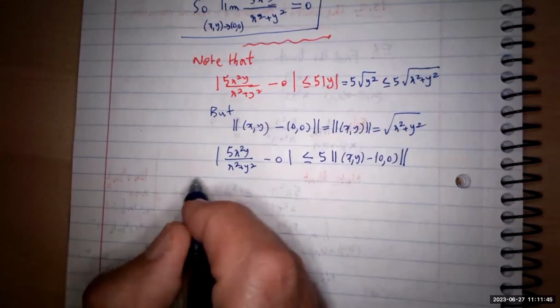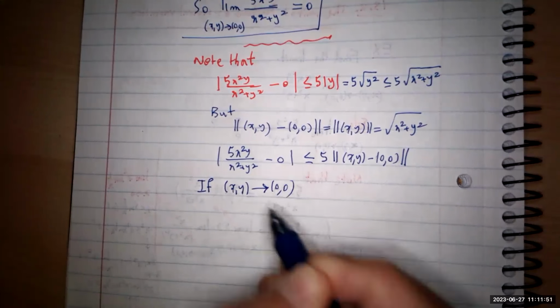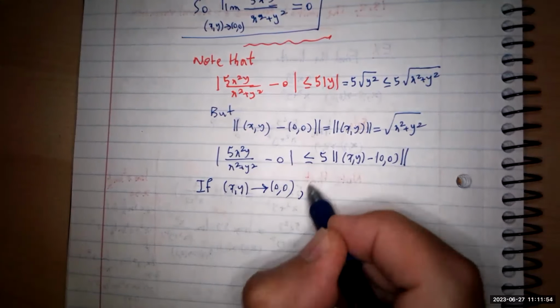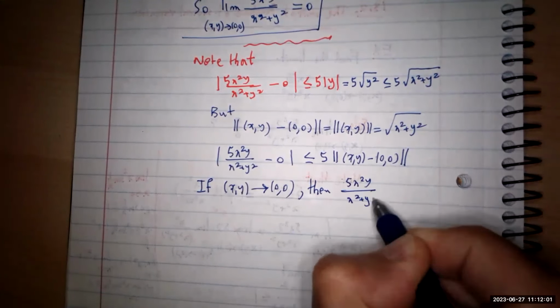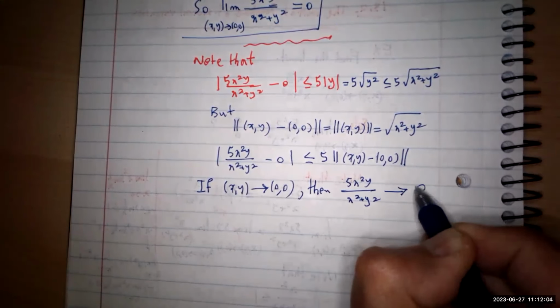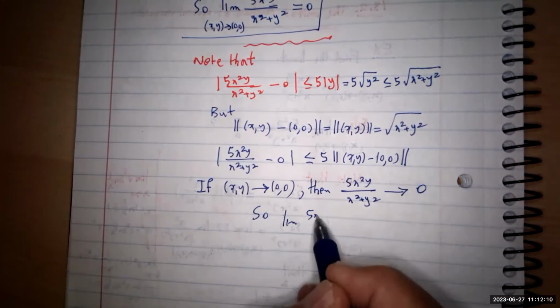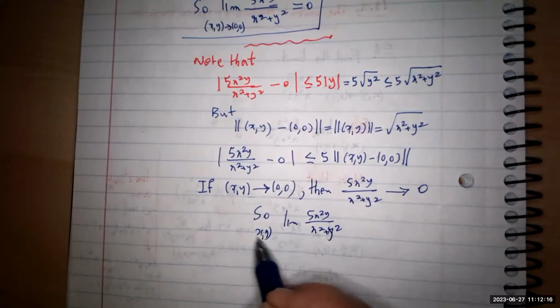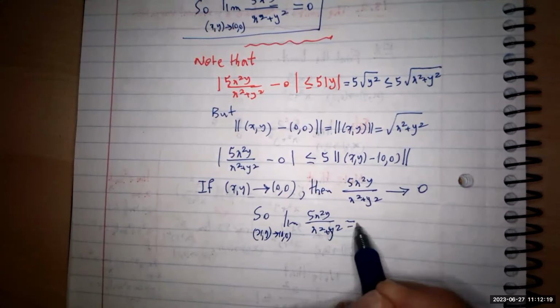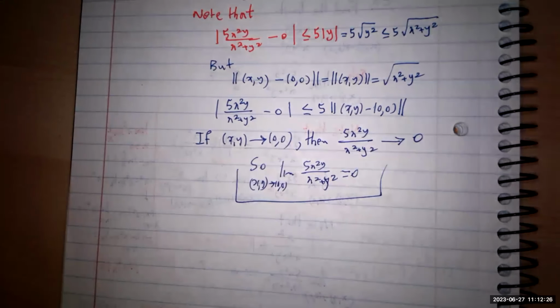Now I can say that if x comma y goes to 0, 0, so these parts go to 0, 0, then 5x squared y over x squared plus y squared goes to 0. Okay, and I did prove that the limit of 5x squared y over x squared plus y squared when x and y go to 0, 0, the result is 0. You see, one more step. This is where you go with the epsilon delta definition of a limit of the function.